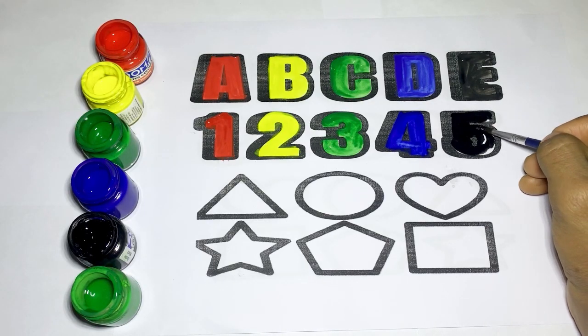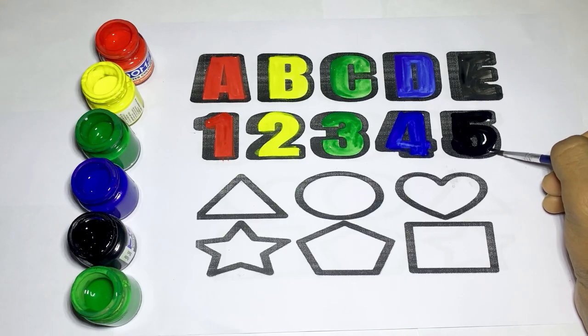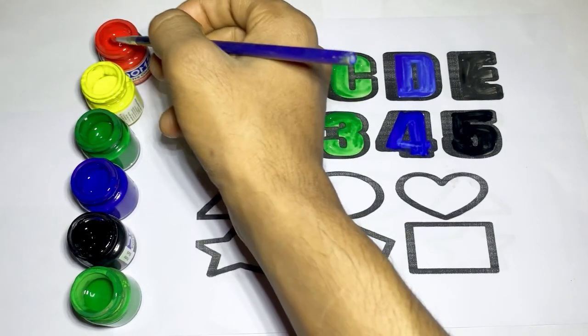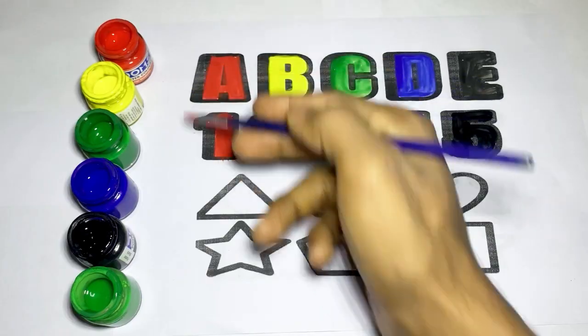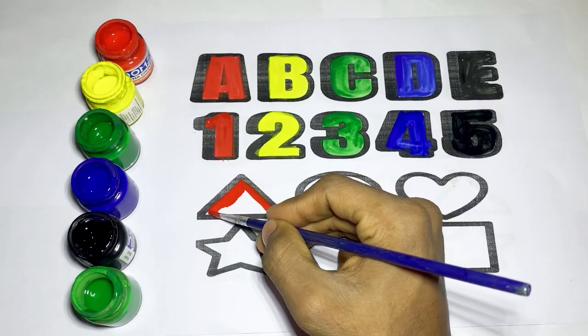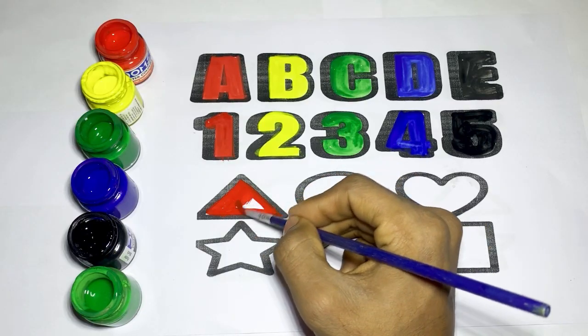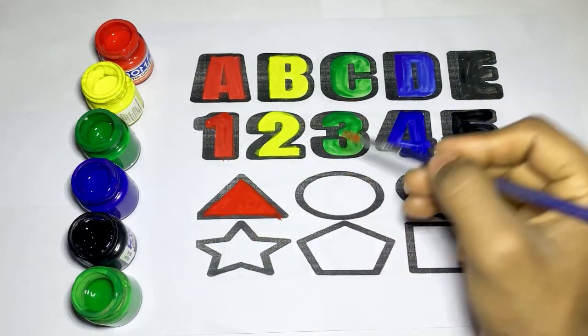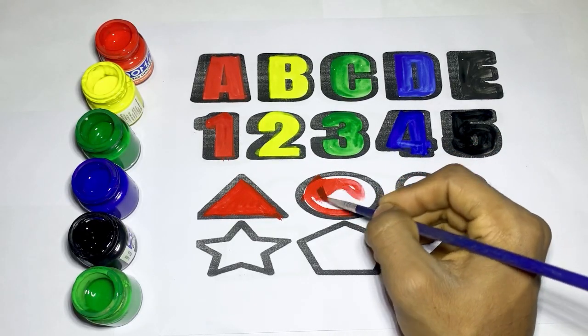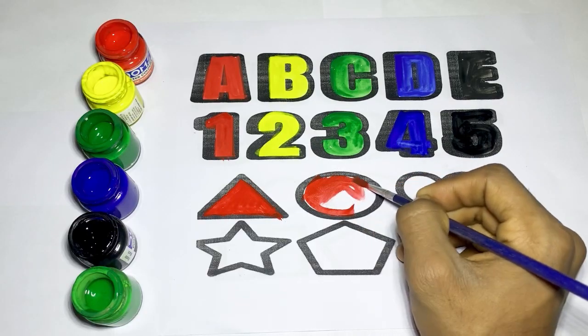The numbers of 5. Kids now draw shapes. First we draw triangle. The shape of triangle, and use red color. The shape of triangle. Circle. The shape of circle, and again use red color.